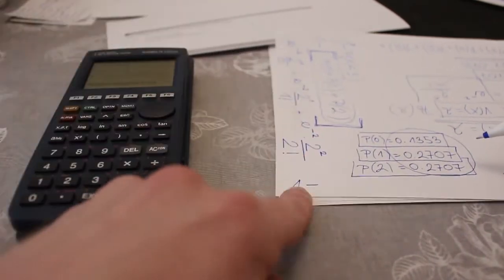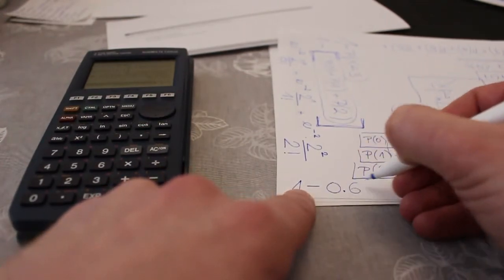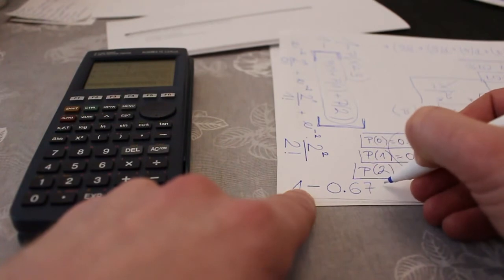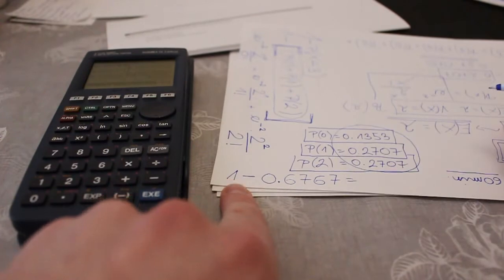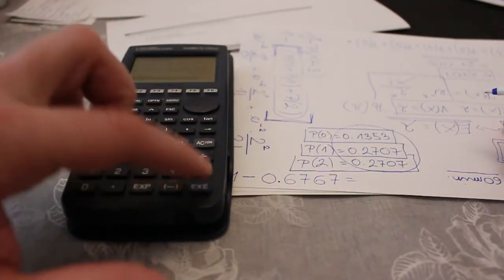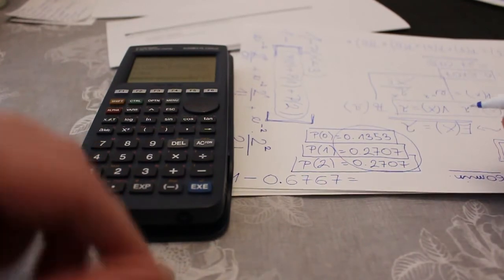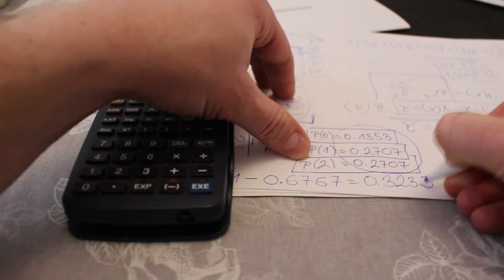Enter. 1 minus 0.6767, and this is equal to 0.3233.